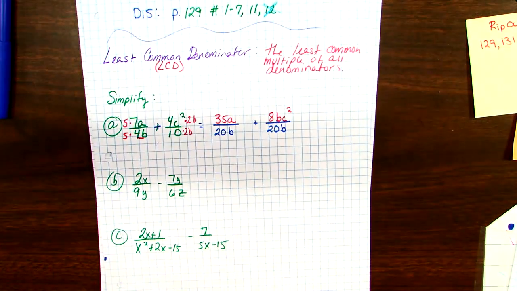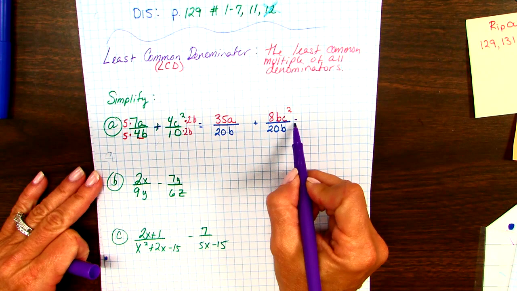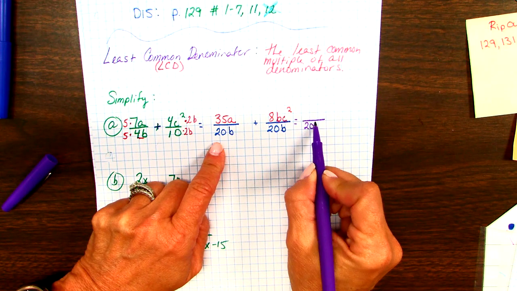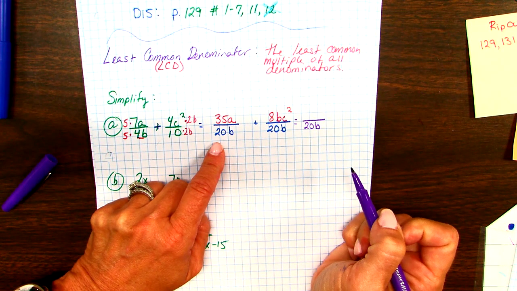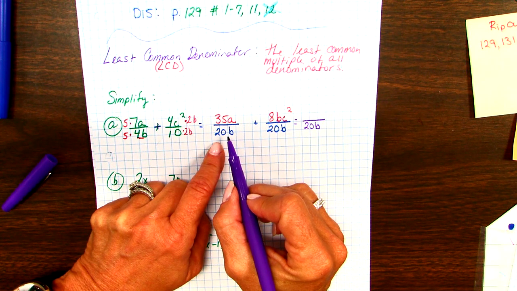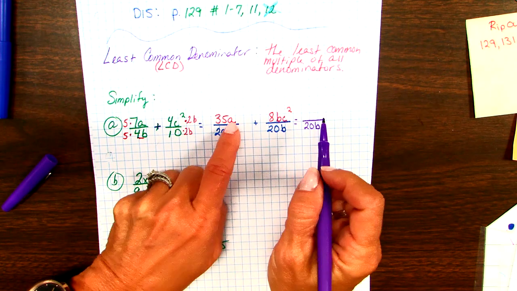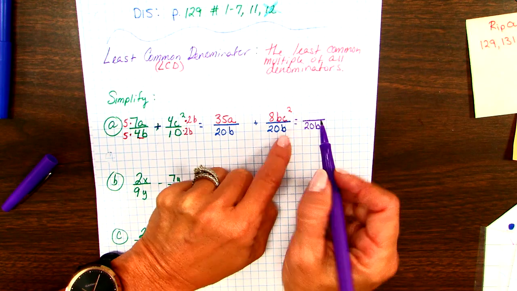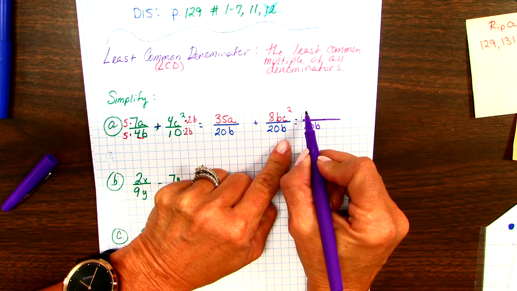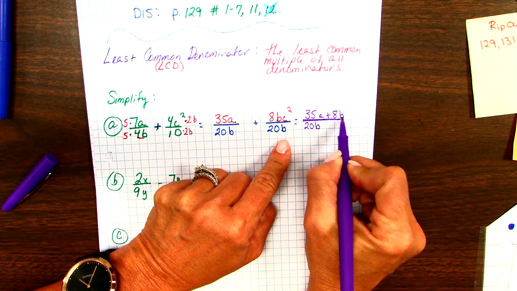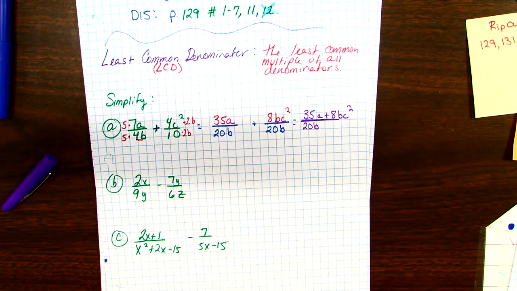Okay, now that they are a common denominator, we can add the numerators together. So our denominator is going to be 20b, and then we add these together. The problem is they're unlike terms. This one has an a in it, this one has a bc squared. We actually cannot add them together, so they just hang out together. And that would be your final answer.